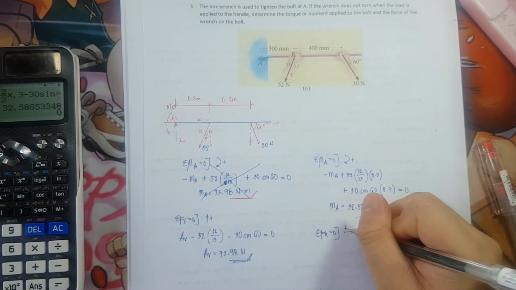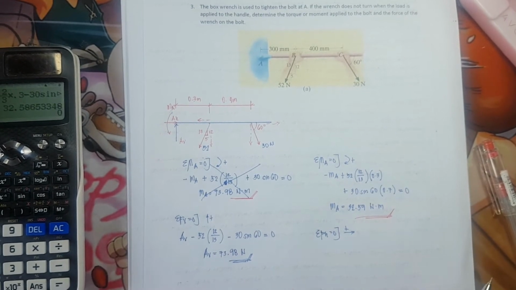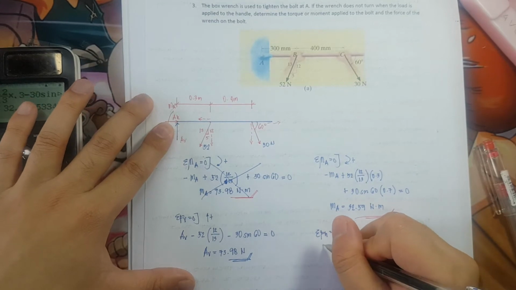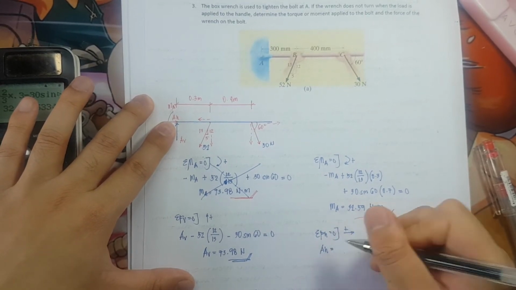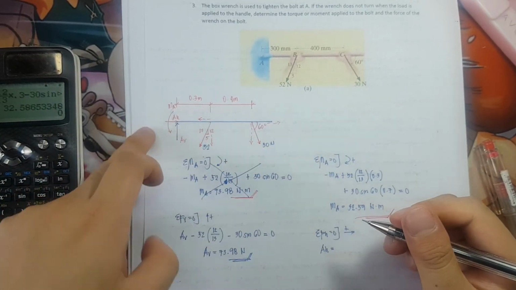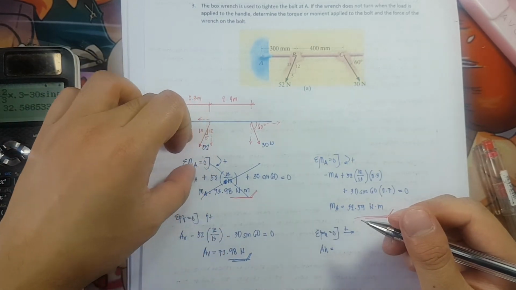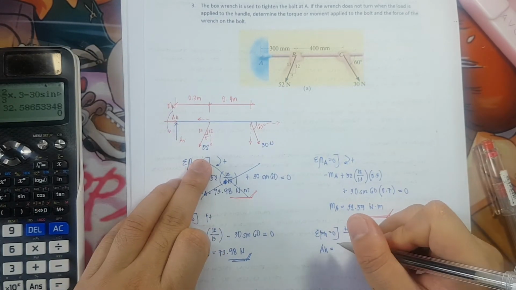All forces towards right should be positive. So what are those forces? So we have A horizontal is equivalent to, we have 52, the horizontal component of 52 pointing to the left, so that is negative.